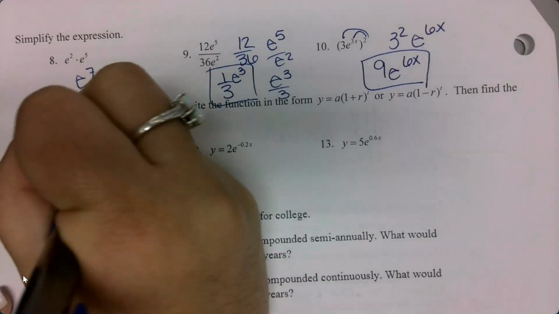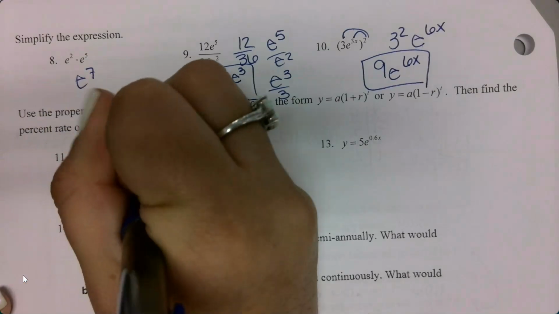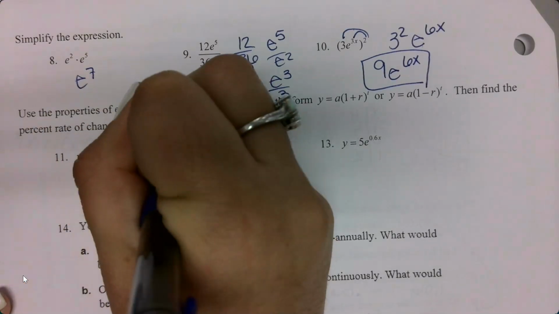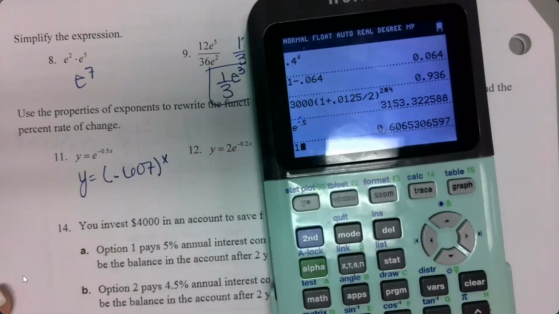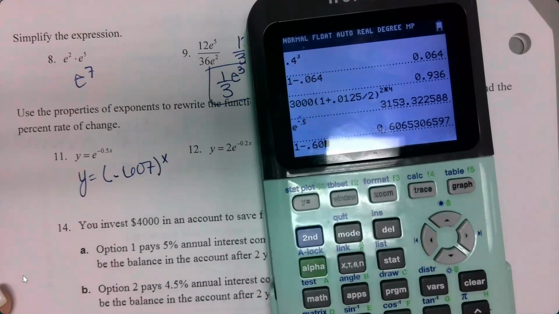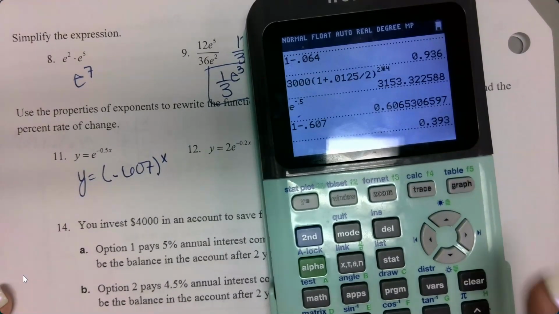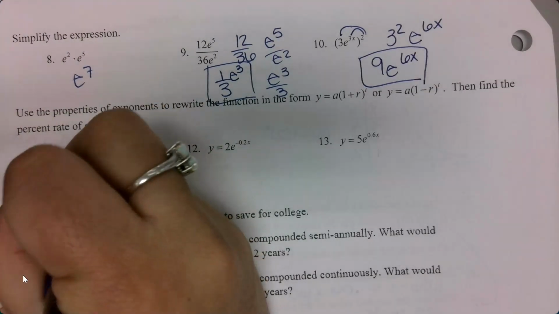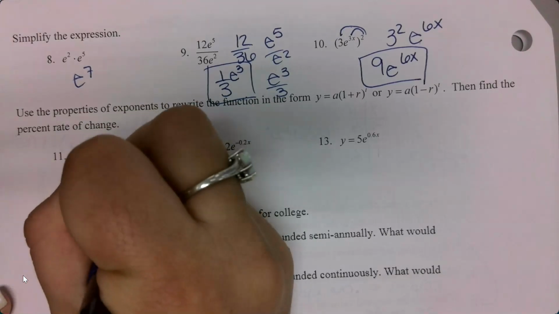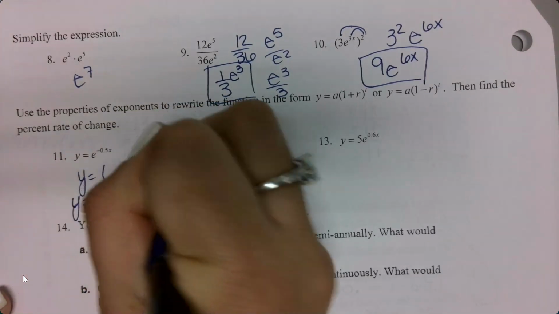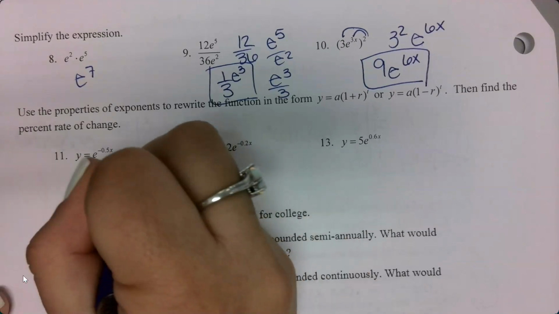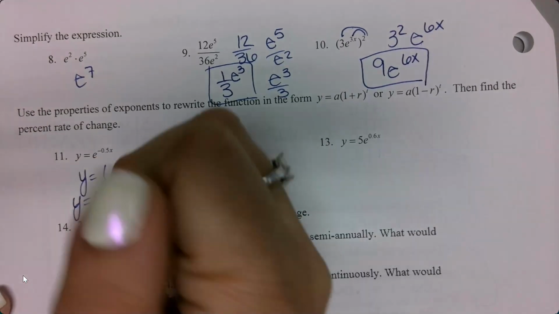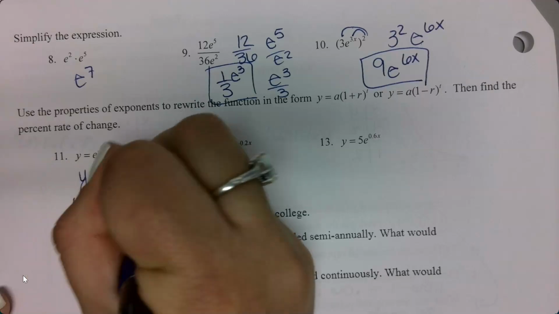So this is really y equals 0.607 to the x power, and then I want to subtract that from 1, so I'm going to do 1 minus 0.607, which gets me 0.393. So y equals 1 minus 0.393 to the x. It wants me to have the percent of change, so I just multiply that decimal by 100 to get 39.3%.